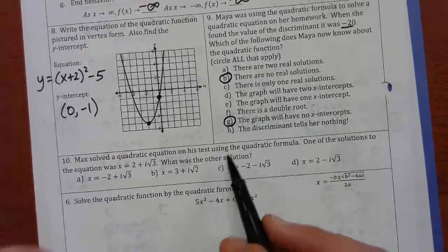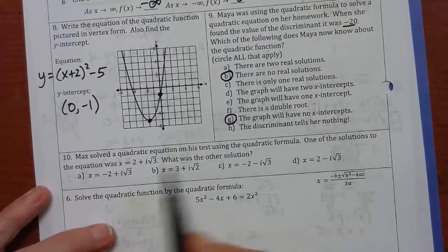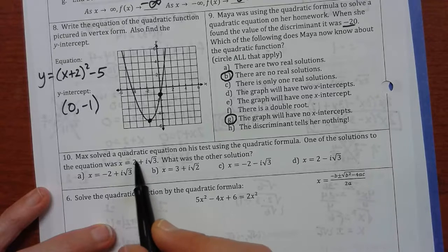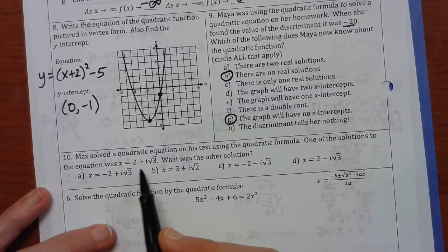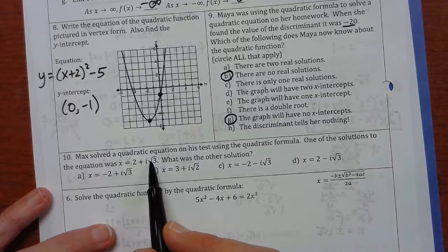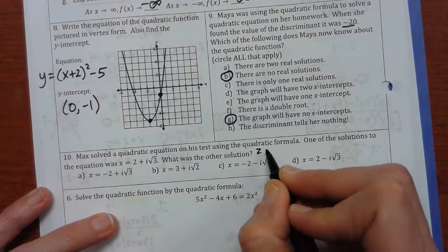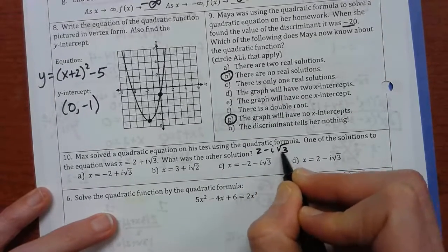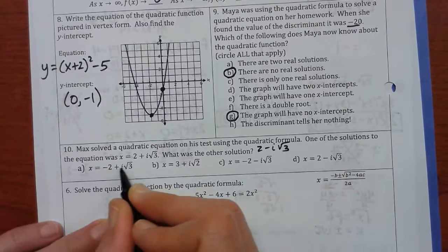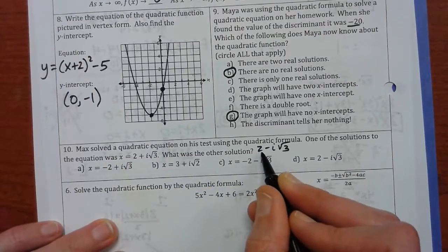Okay, Max solved the quadratic equation. One of the solutions to the equation was 2 plus I square root 3. Well, think about all of our solutions take this form, 2 plus or minus I square root 3. So if I know that one of them is 2 plus I square root 3, then the other one has to be 2 minus I square root 3. I'm going to write that down because I get confused when I start looking at all these answer choices. They all look so similar. This is the one that I want. Okay, it's D.